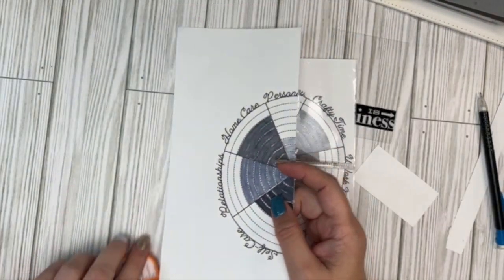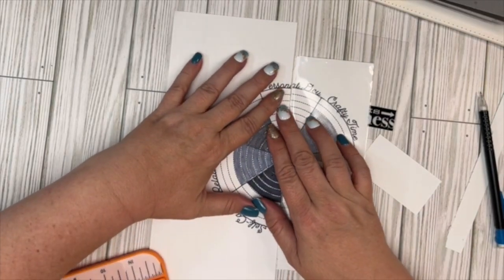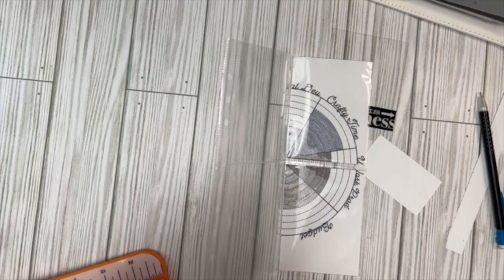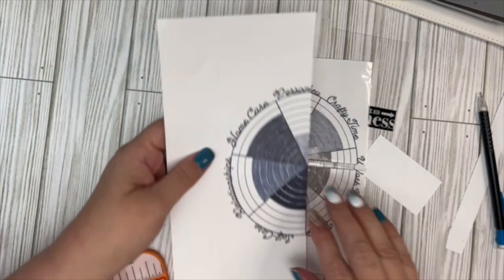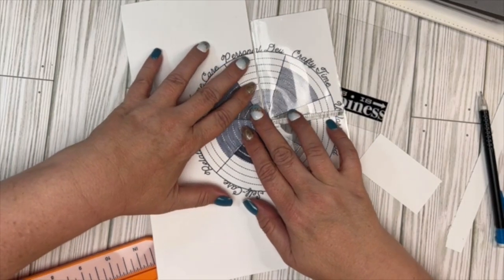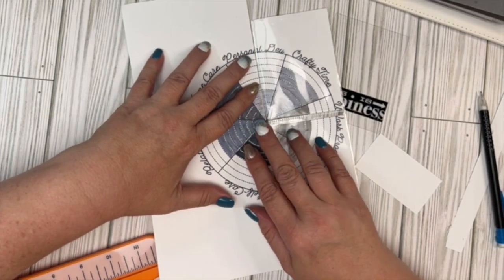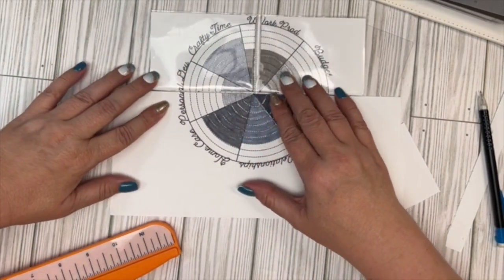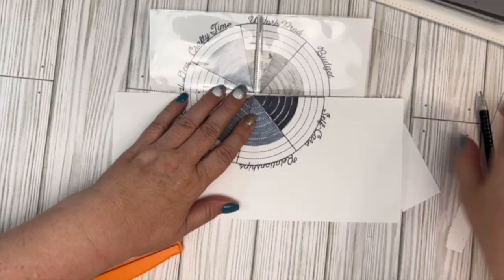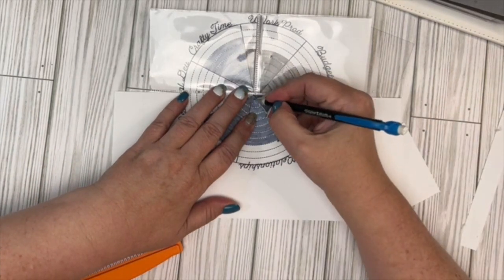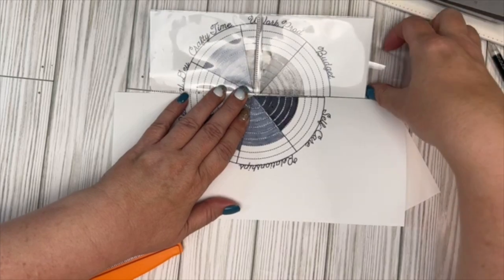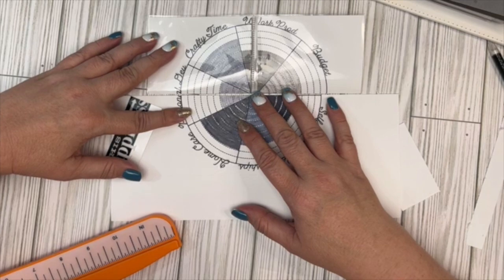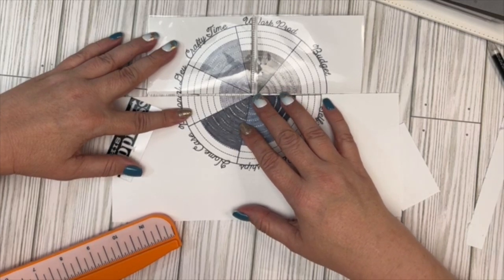So I need to line it up. This is harder than I expected it to be.